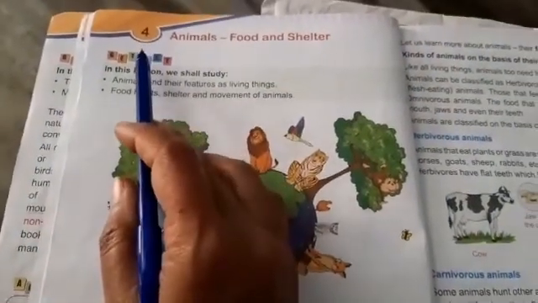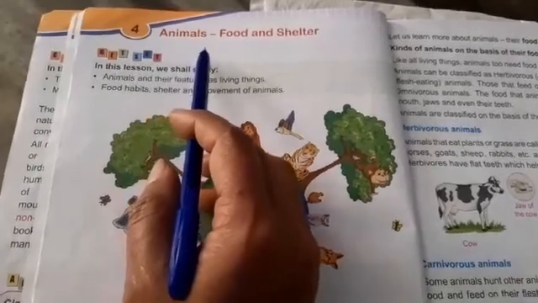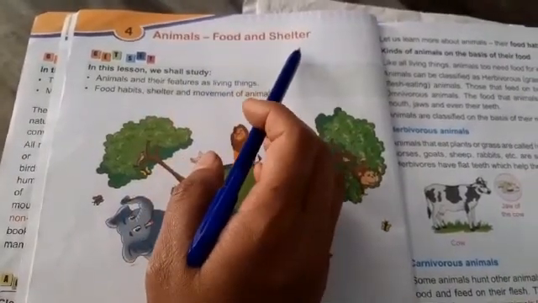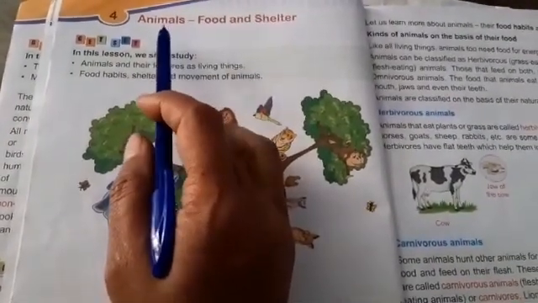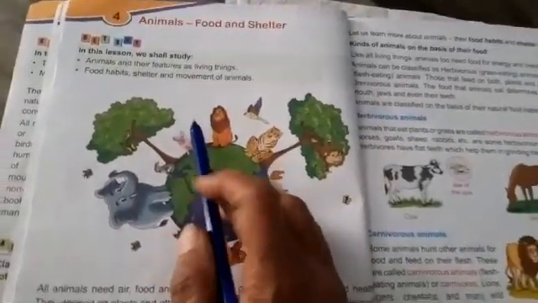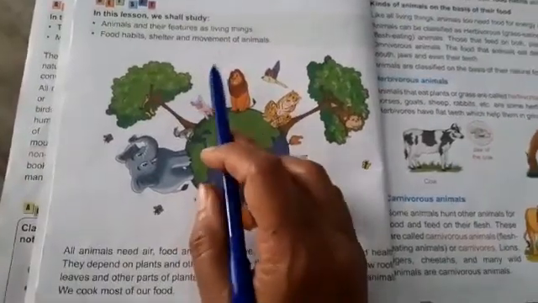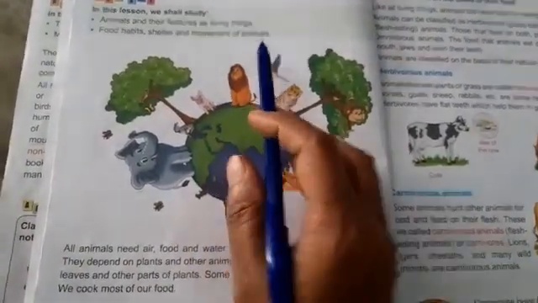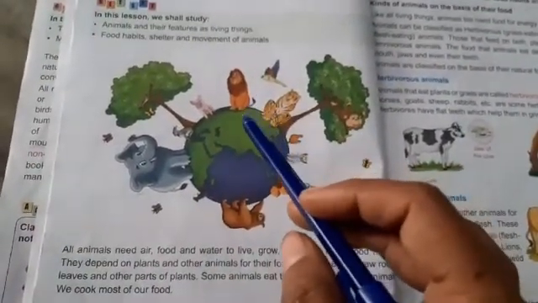Lesson number is 4 and the name is Animals, Food and Shelter. In this lesson we are going to learn about animals' food and their shelter.